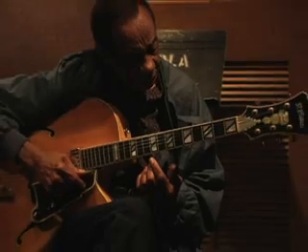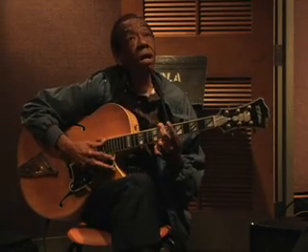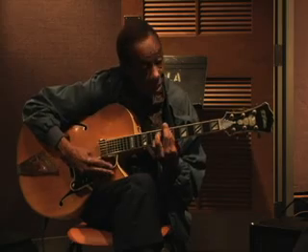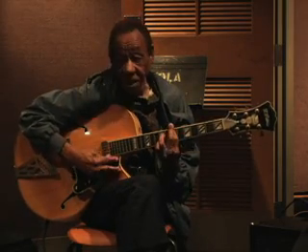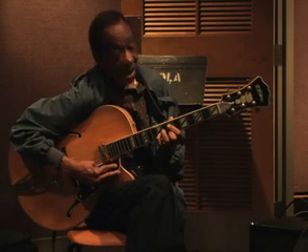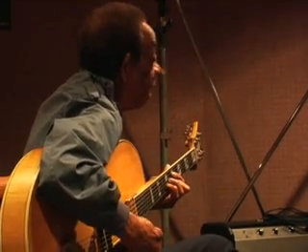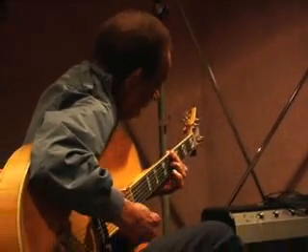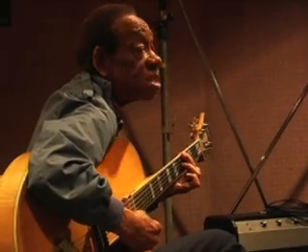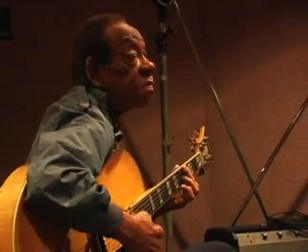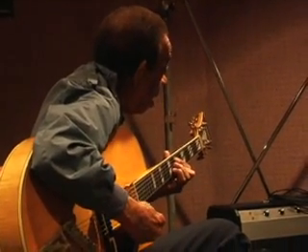Something I wanted to say just now. Instead of using the E7, I use the superimposed chord, the B13. It sounds to me similar to the 1625 thing.